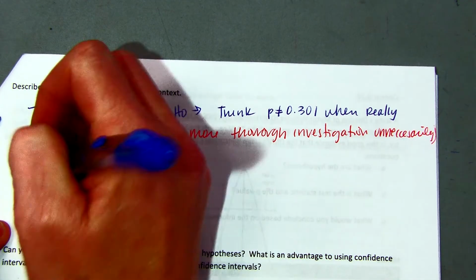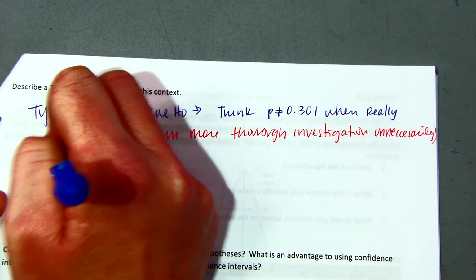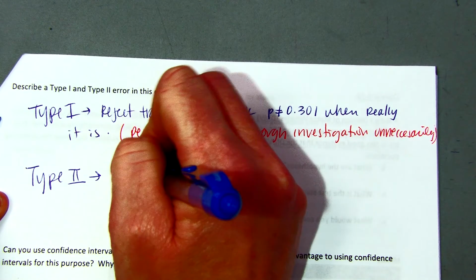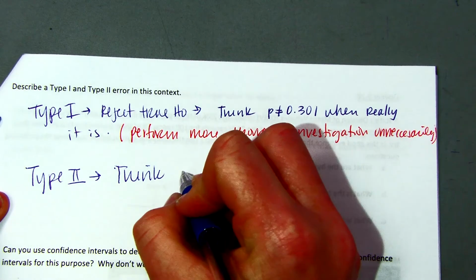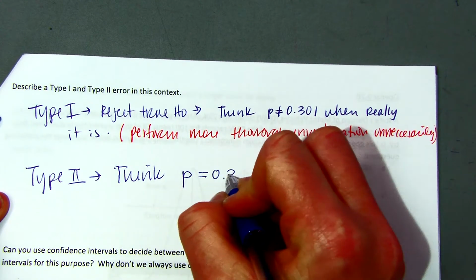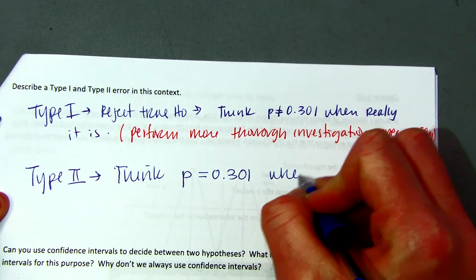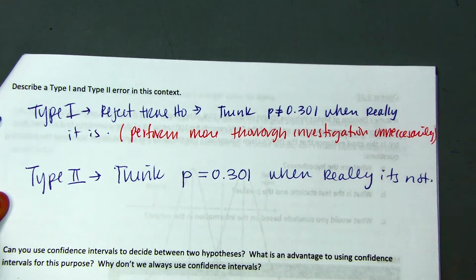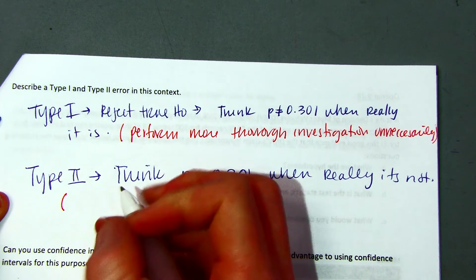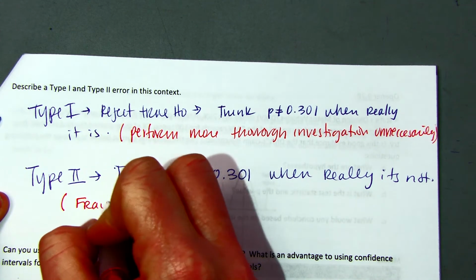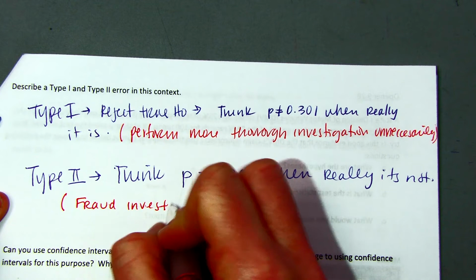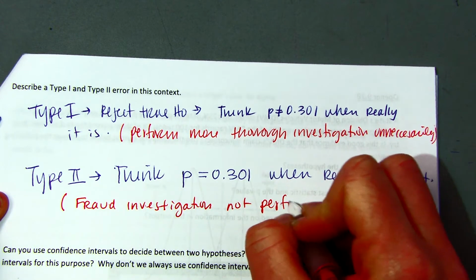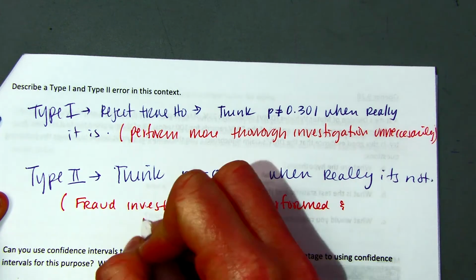A type 2 error is just the opposite of that. We're going to fail to reject a false null. We think that p is equal to 0.301 when really it's not. So we have the fraud investigation not performed, and the company could be fraudulent.